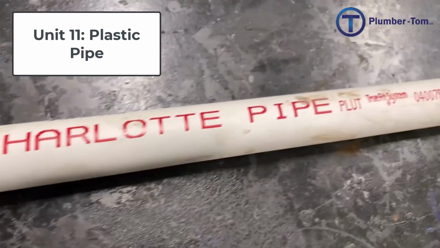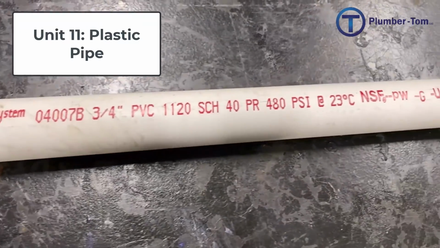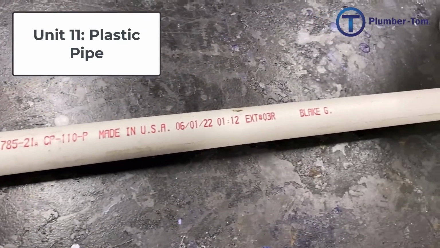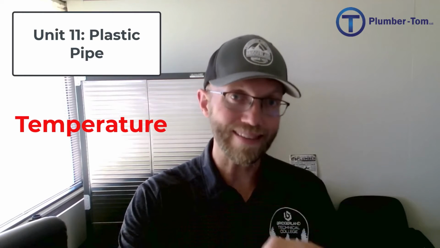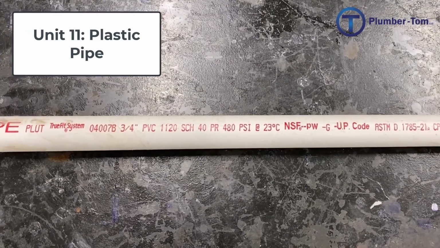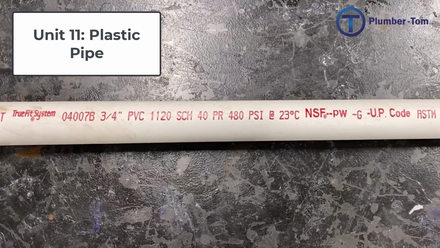PVC pipe can also be used for pressurized situations. You can look right on the side and it'll tell you the maximum pressure that it can hold and at what temperature. But temperature is an important word to be aware of, because as the temperature of the water or whatever inside of the pipe increases, the wall strength of plastic pipe decreases. So if you take a regular PVC pipe and you install that into a house and use it for water lines, and then you're running hot water from the water heater through that PVC line, it is not rated to handle that hot water, and it could rupture and flood the house.